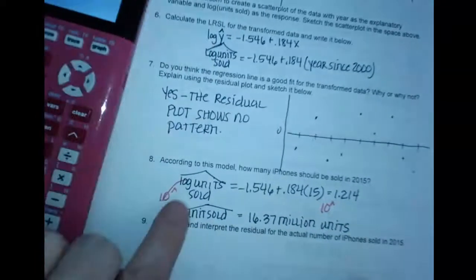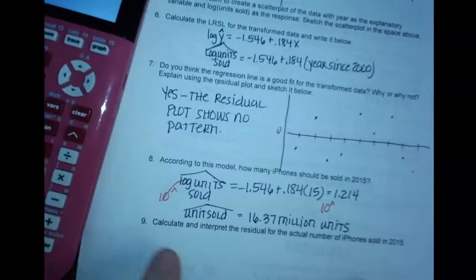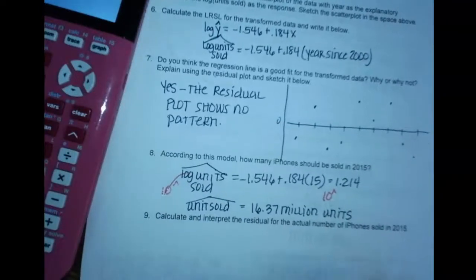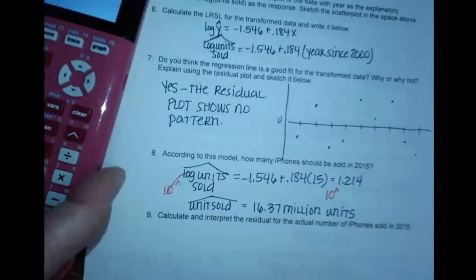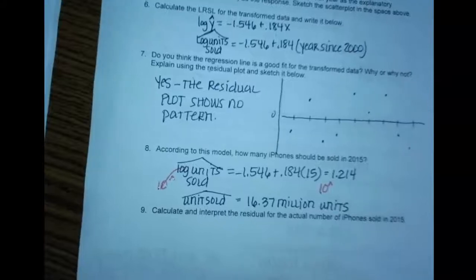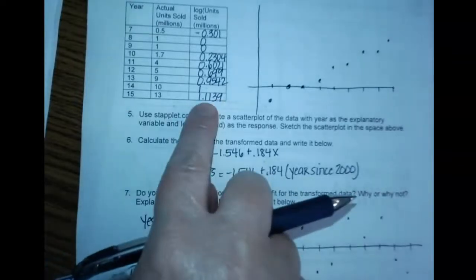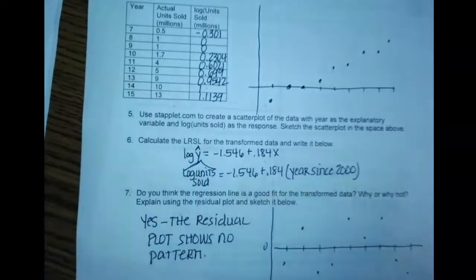This is why I like putting this in context. It reminds you that we took the logs, we have to undo it. If it just was units sold to begin with, we wouldn't have to worry about changing our answer. All right, so we're going to calculate and interpret the residual for the actual number of iPhones sold in 2015. Well, 2015 shows that we had 13 million iPhones sold.